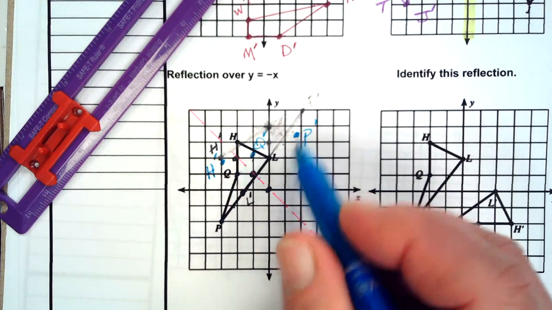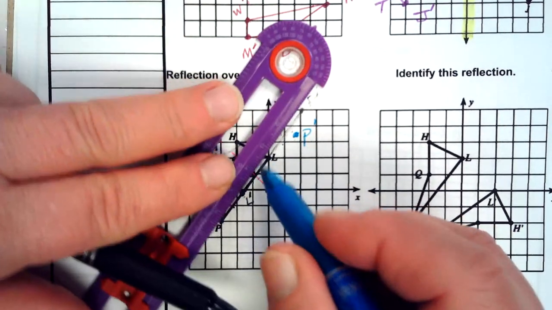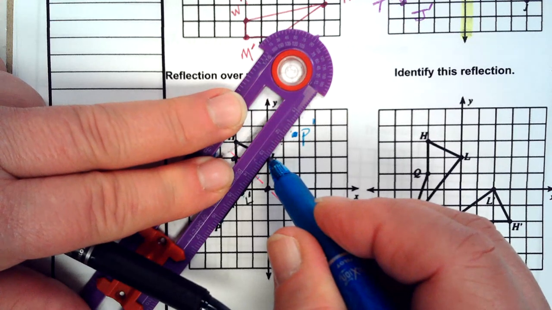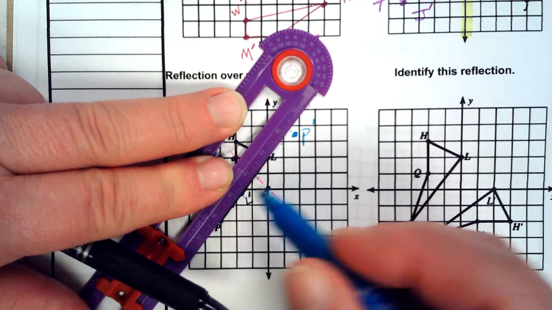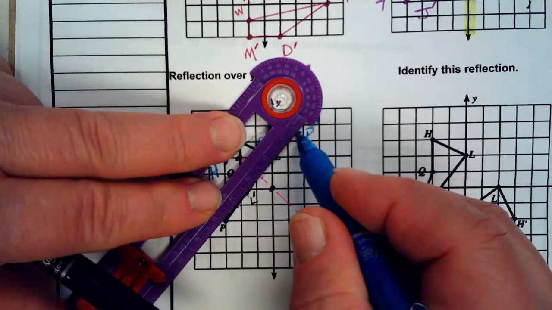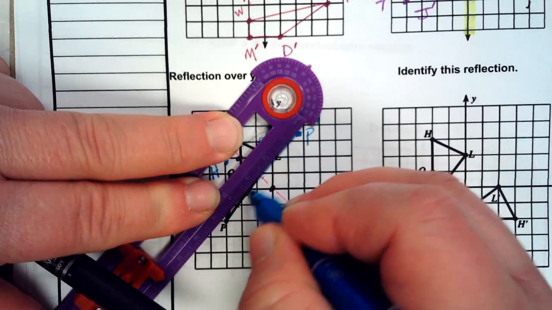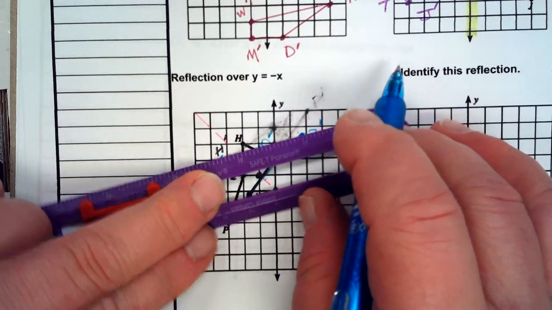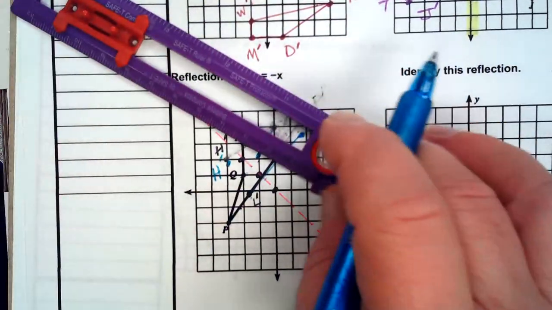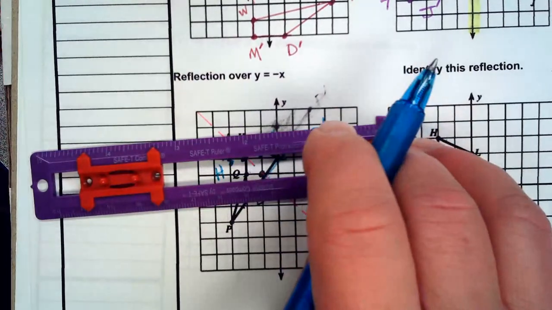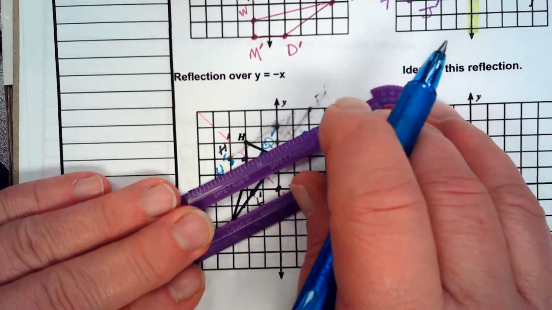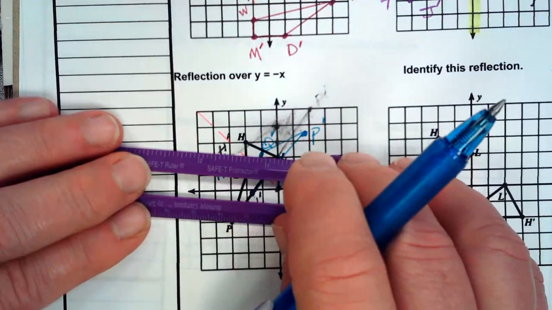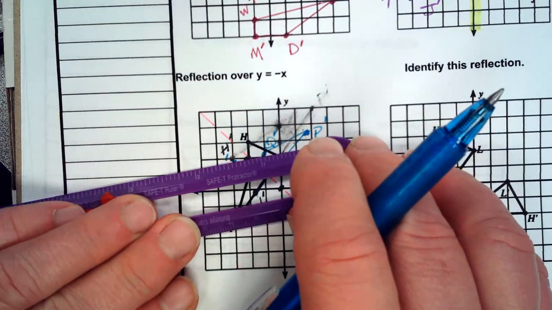Okay, here's P. Oh, L. I think I've got L pretty good though. Yep, L was good. So let's connect our dots. Remember, this is not professional, because I would do a perpendicular bisector on each of these.